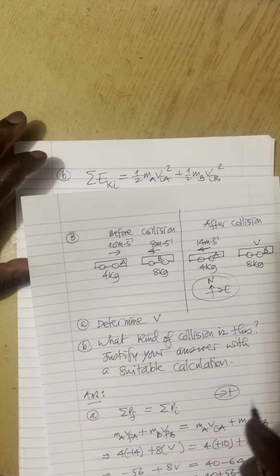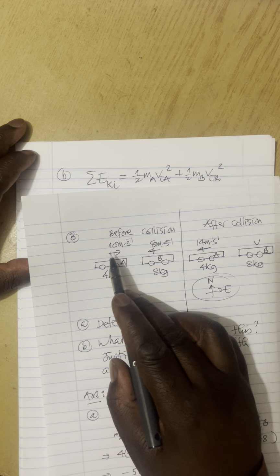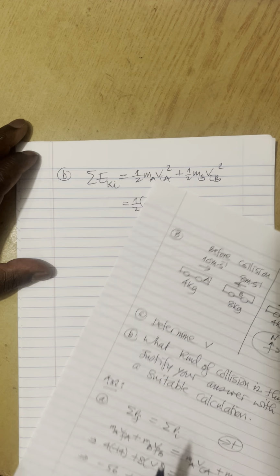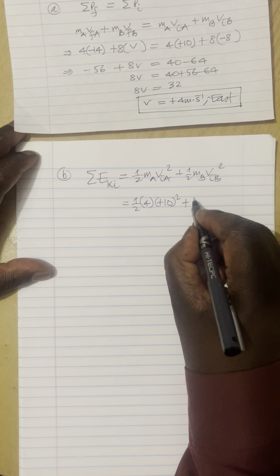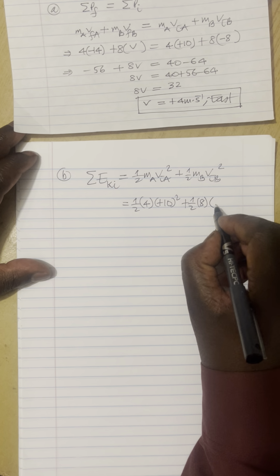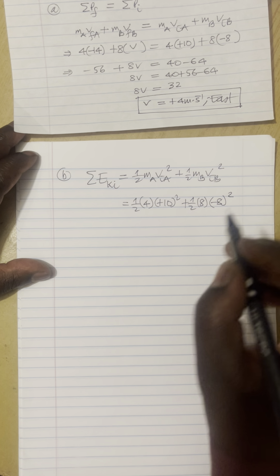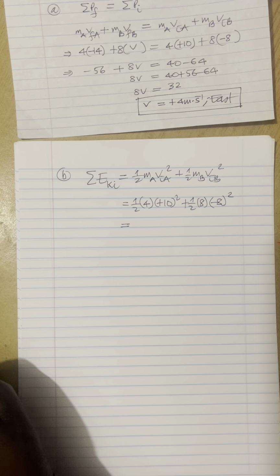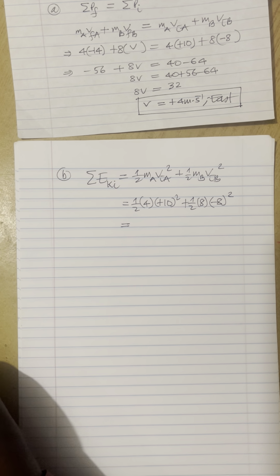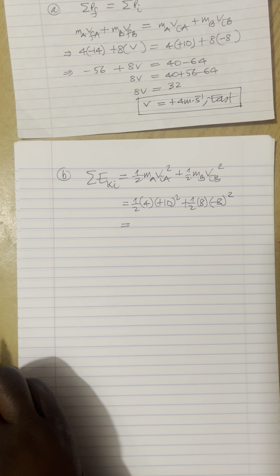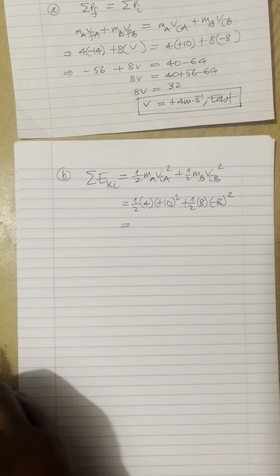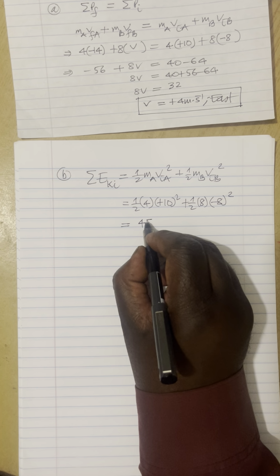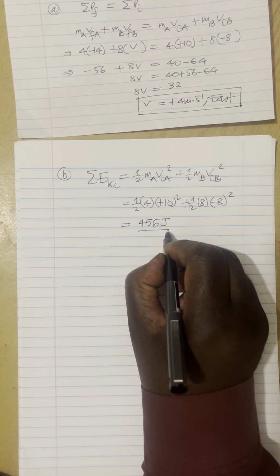Half of 8, initial velocity minus 8 because it's in the opposite direction, but it doesn't matter because we're squaring. So 0.5 times 4 times 100 plus 0.5 times 8 times 64. My calculator says 456, and this is energy, so it must be in joules.